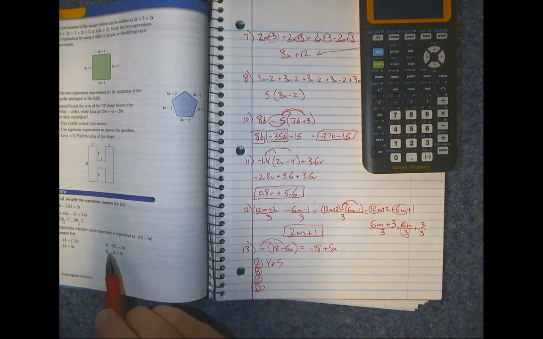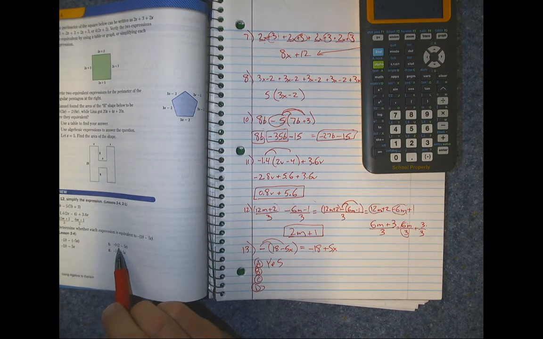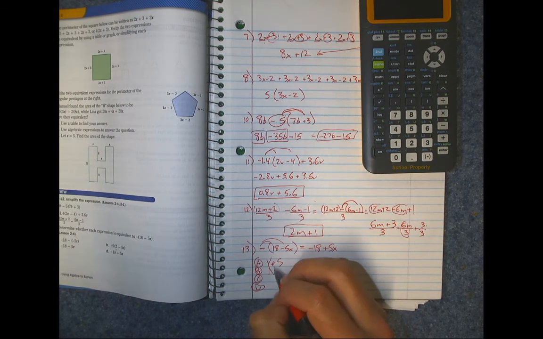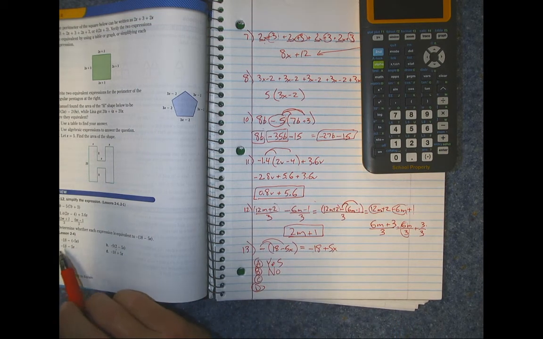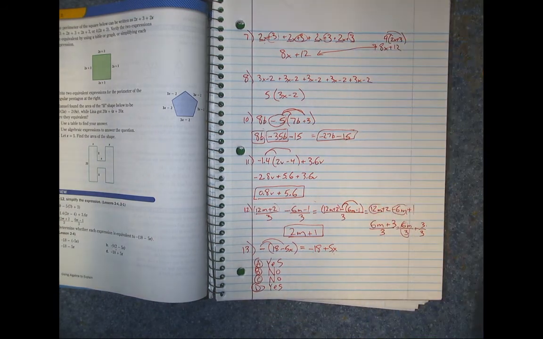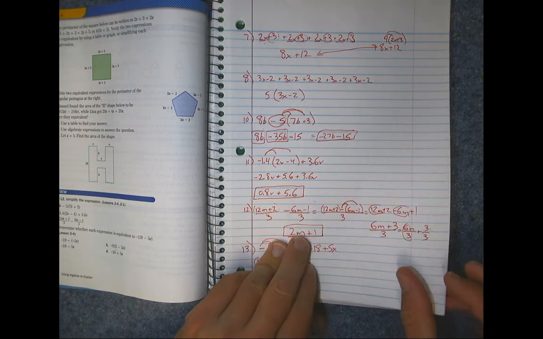Letter B, distributing. I'm going to get a negative 18, right? Negative 18. So that looks good. But then when I do this times this, I will get a positive, but 9 times 5 is not going to give me a 5x. So this is no. Letter C, negative 18, negative 5. That's no good. That's a no. And then this obviously is the exact match. So this is a yes. Okay, so that's 13.